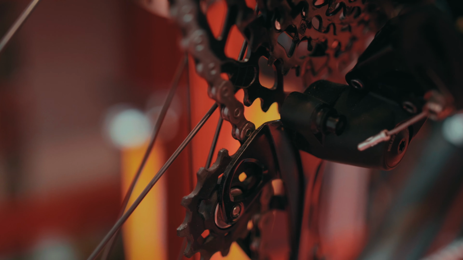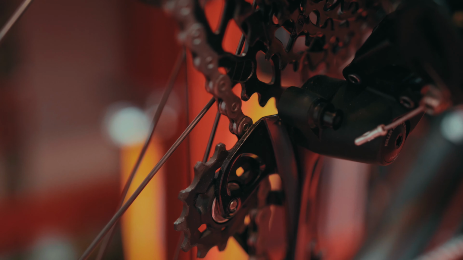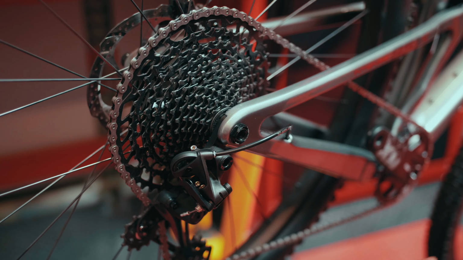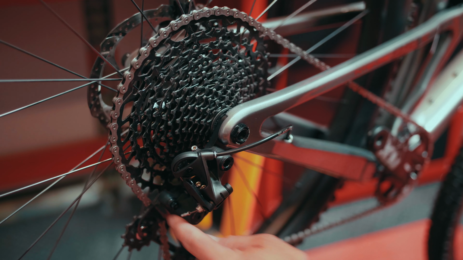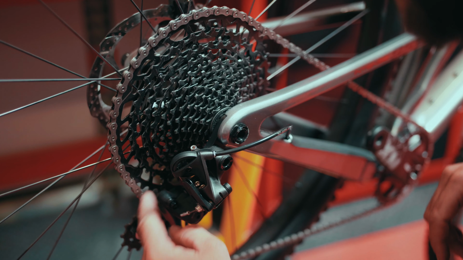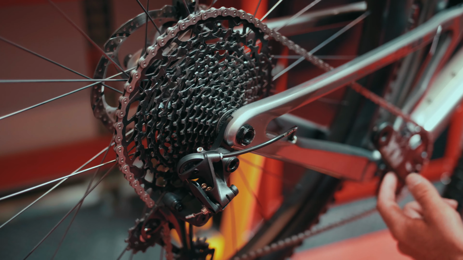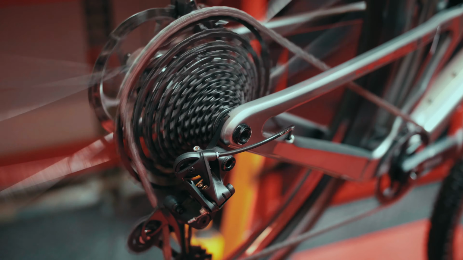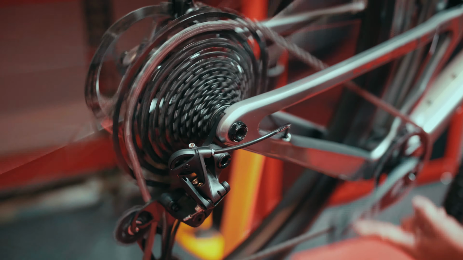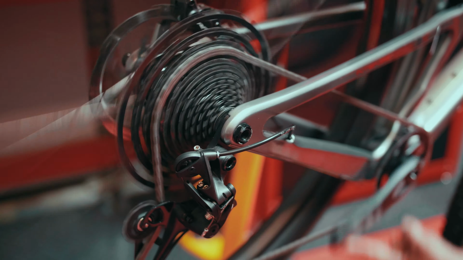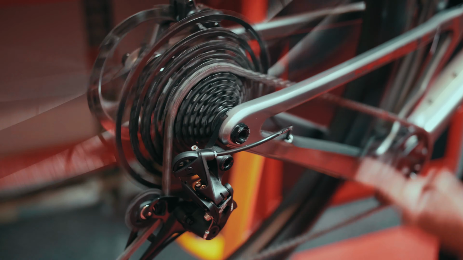Now let's kind of go over some symptoms if this was improperly set up. So with our B-tension adjustment too high, or that pulley wheel too far away from the biggest gear of that cassette, we're going to notice some really slow and unresponsive shifting. So as you can see, as we go through this, you'll hear the click and you'll see how slow it responds. Still not responding. There we go.